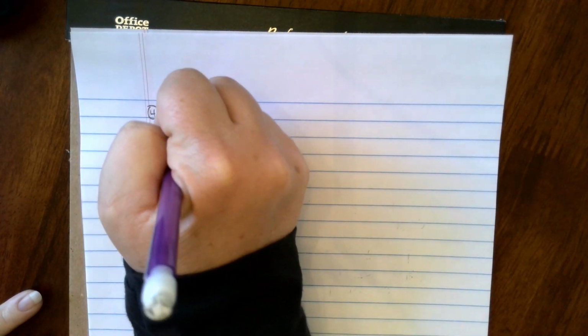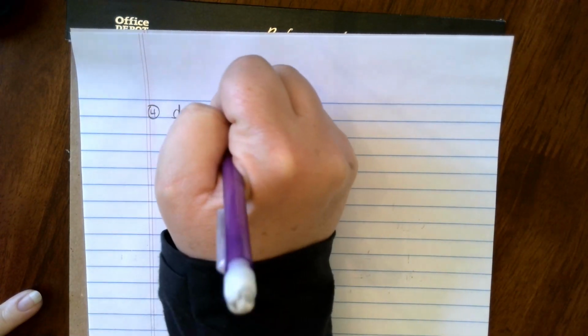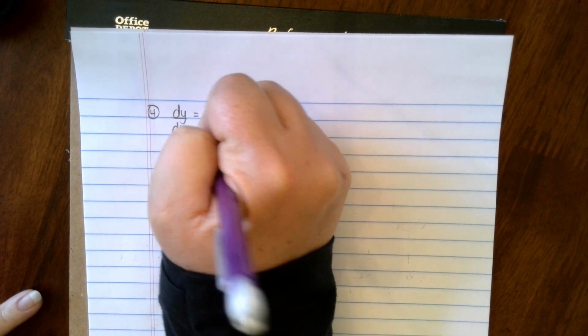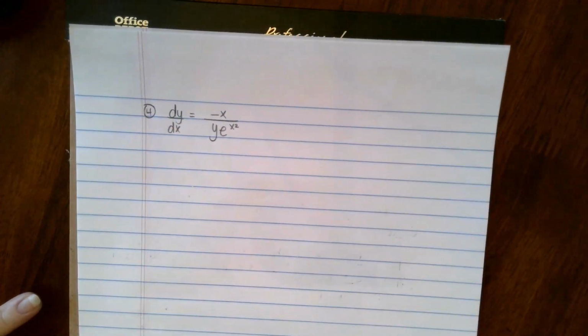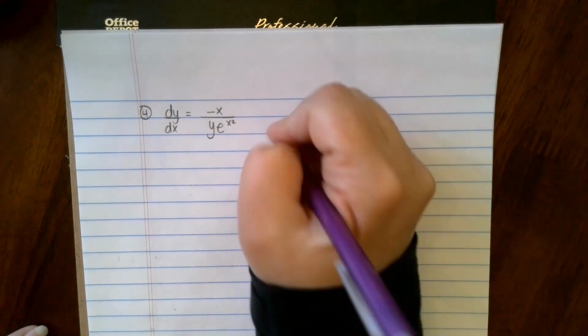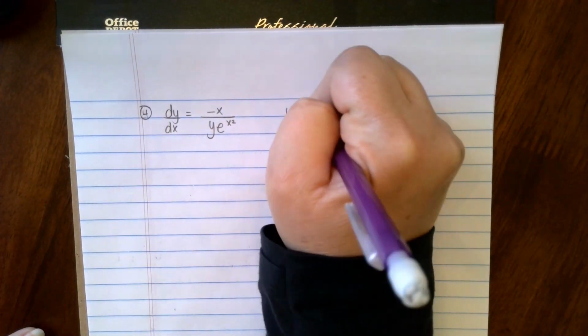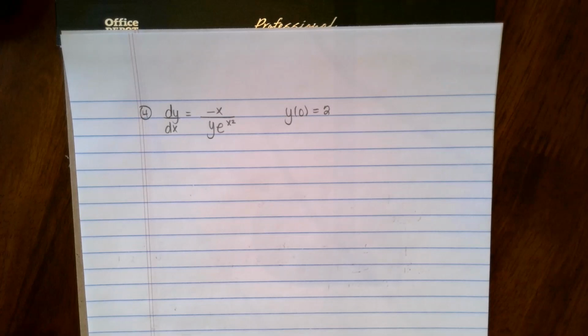All right, we're on number 4. So number 4, we've got dy/dx is equal to negative x over y, e to the x squared. Your initial condition I'm going to give you is y of 0 is equal to 2.